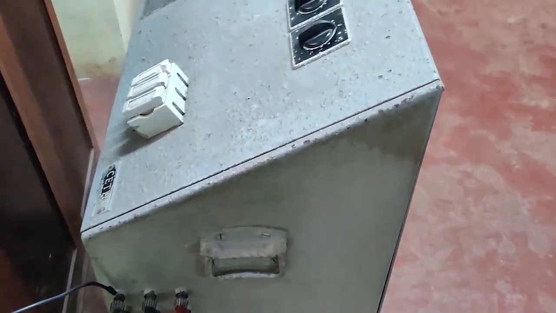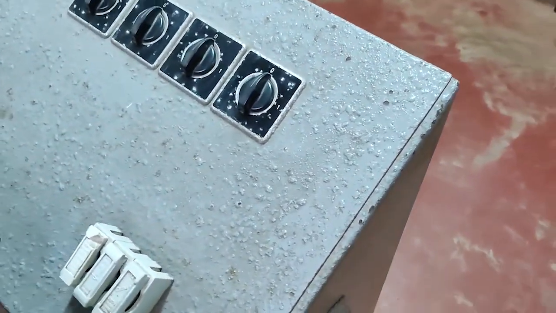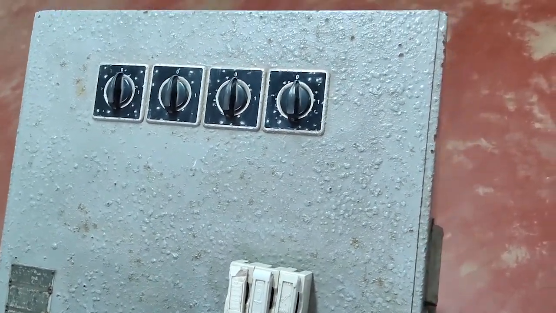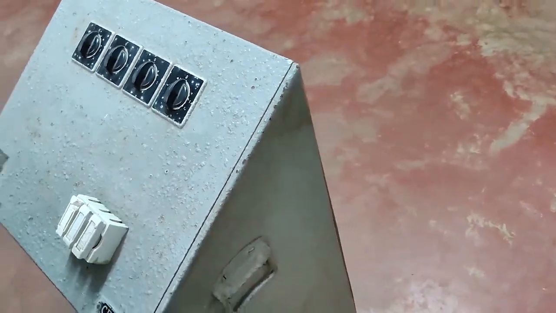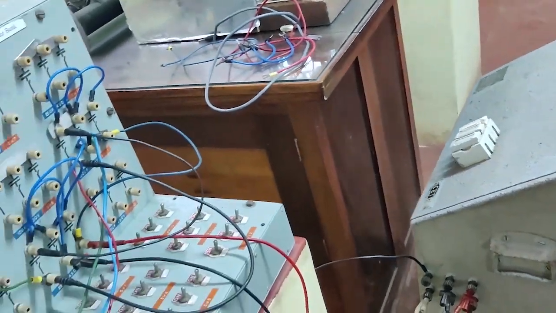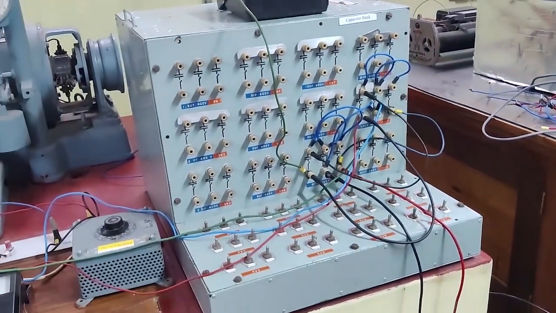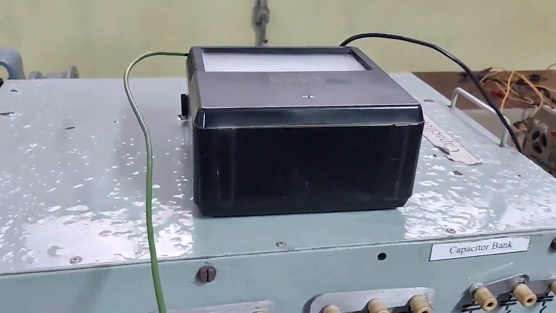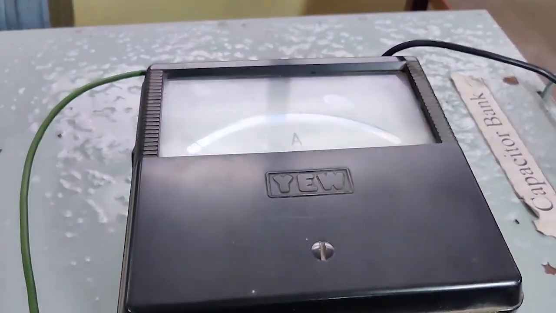Have a look at the resistor bank. The resistor bank is connected to the setup through an ammeter to measure the load current.